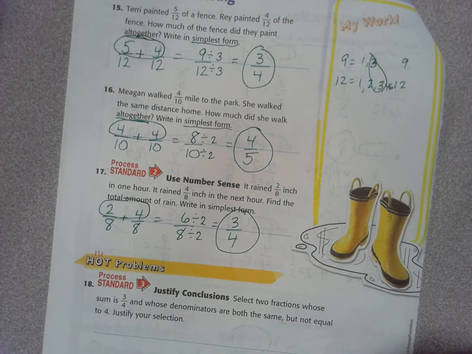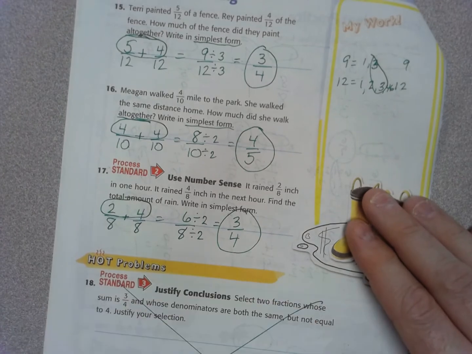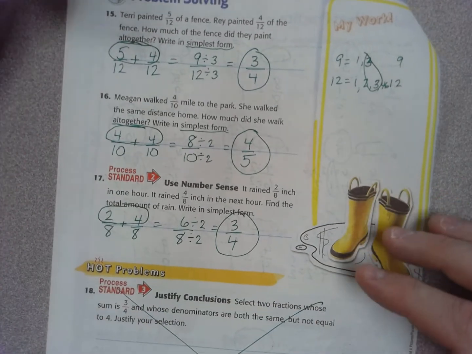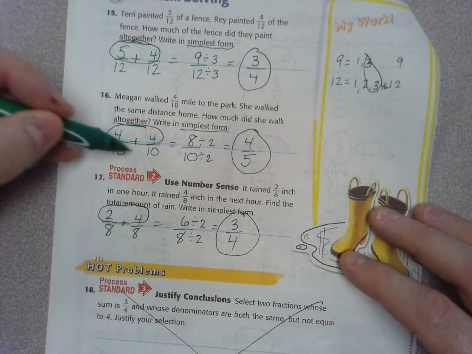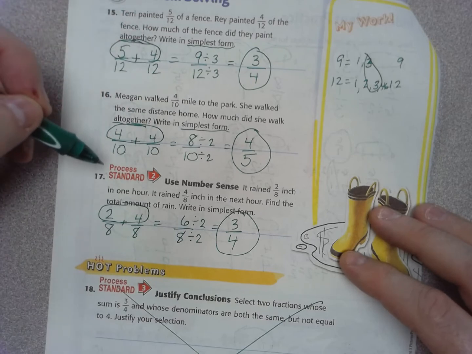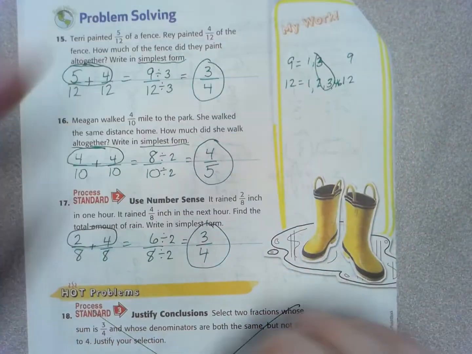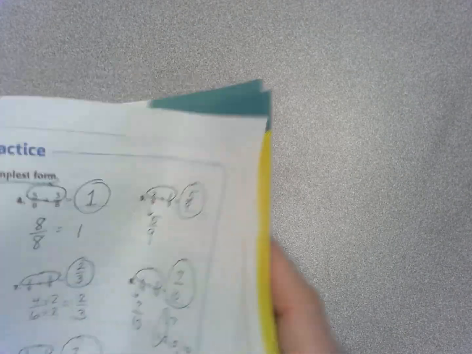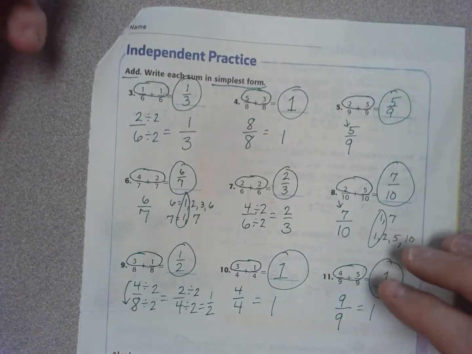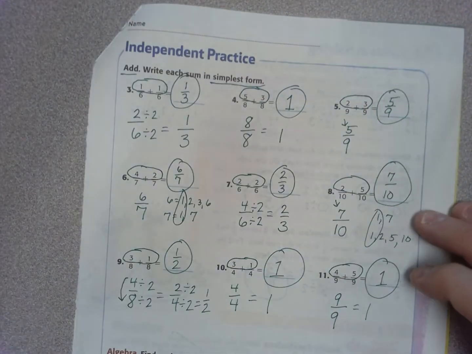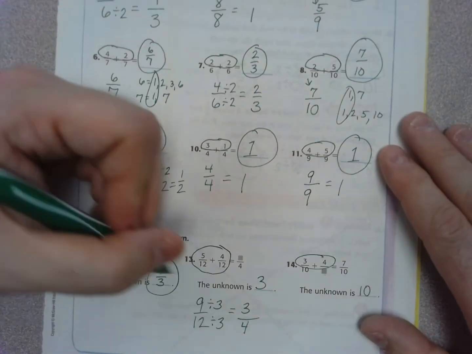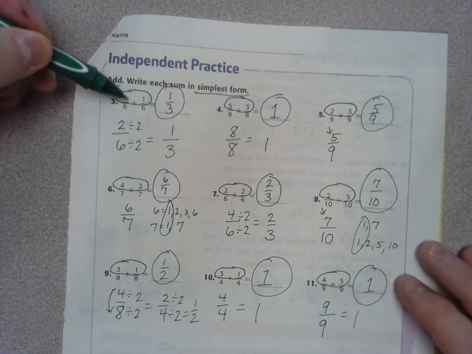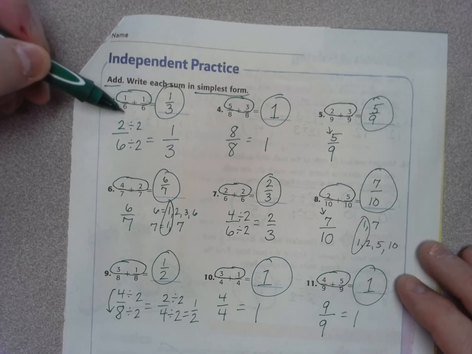All right. So that just gives you an idea of how to do this. And notice how I've circled all these top numerators and I'm adding them together, but I kept the denominators the same. That's the key thing that you should see that I have done on every single one of these problems that we've worked on right here. Okay, we circle the top, we add those together, but we keep the denominator the same.